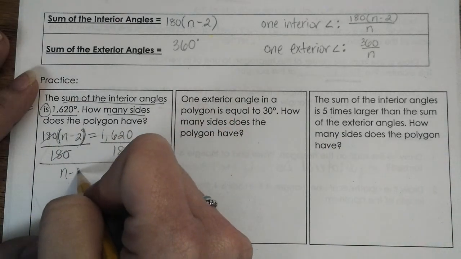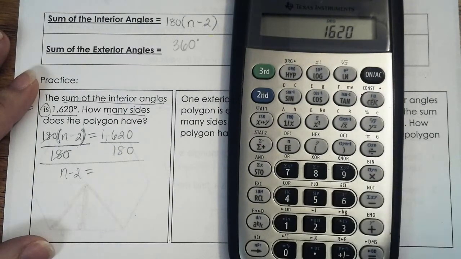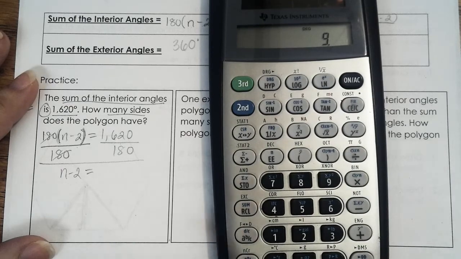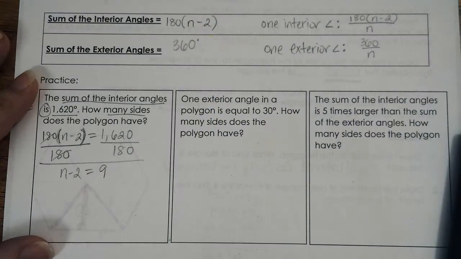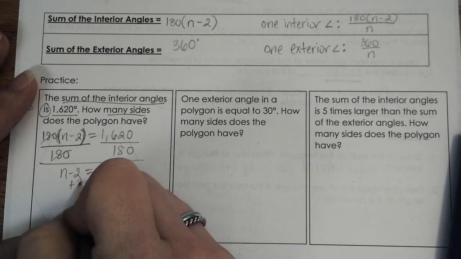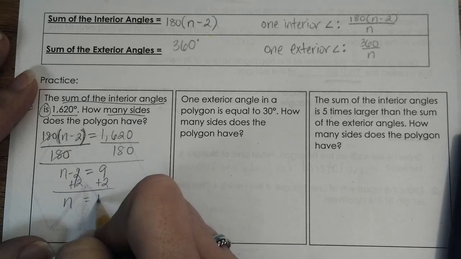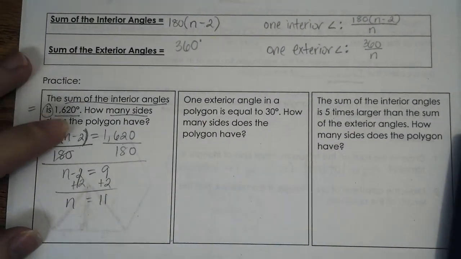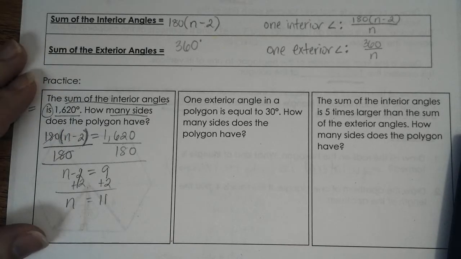Alright, so n minus 2 equals 1,620 divided by 180. That is 9. But we want to solve for n. Or you could say, what minus 2 equals 9? n is equal to 11. So an 11-sided figure, I don't know what that's called, has interior angles that add up to 1,620 degrees.